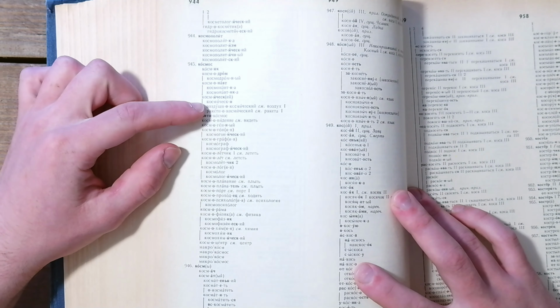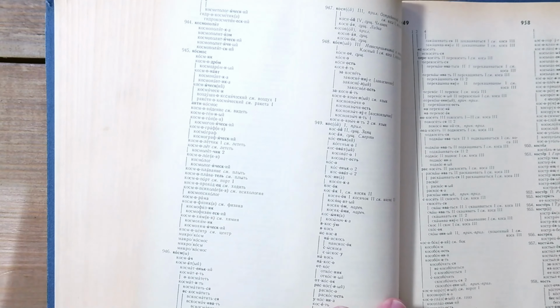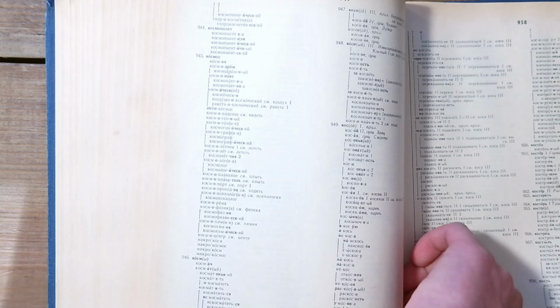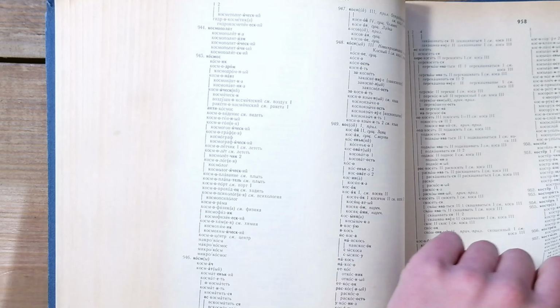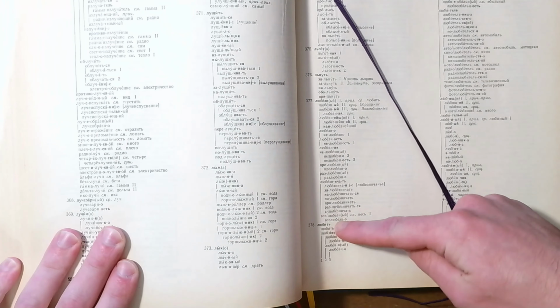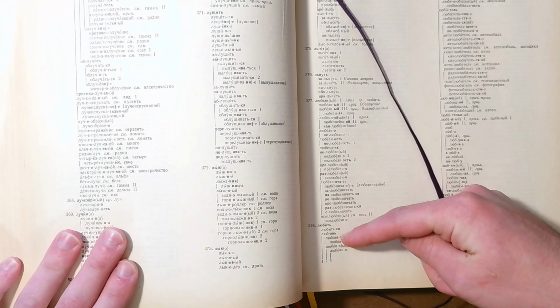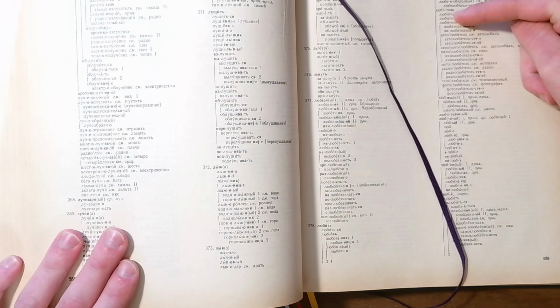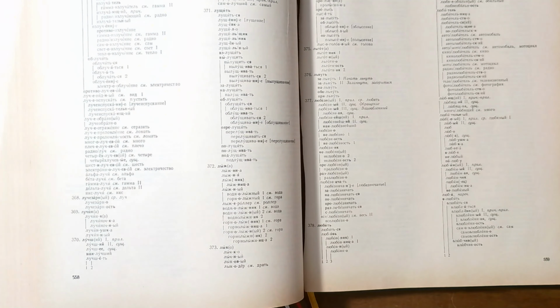Космический, космический корабль, spaceship. Любить, to love. Любовь, love. Любитель, lover.